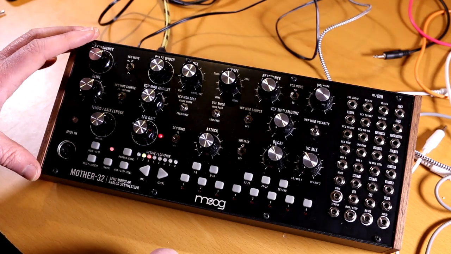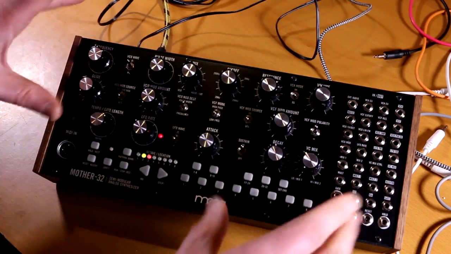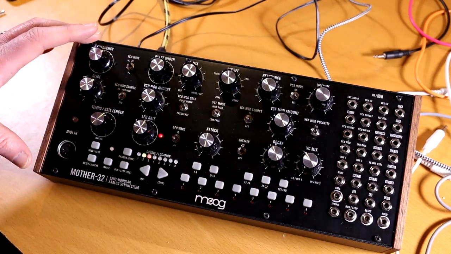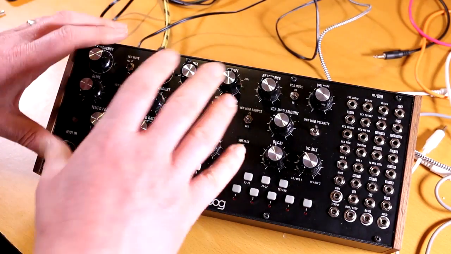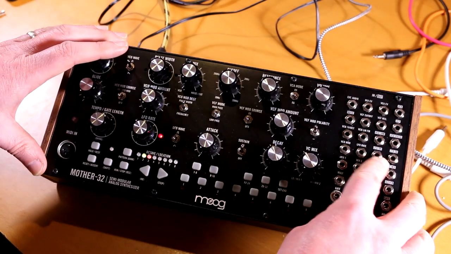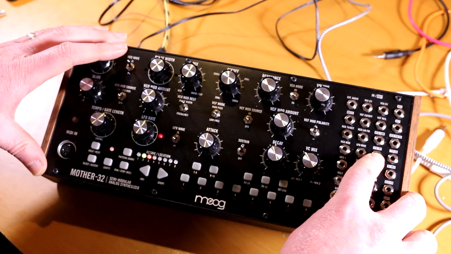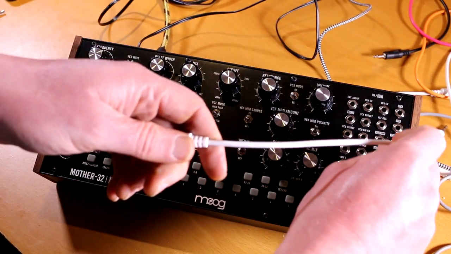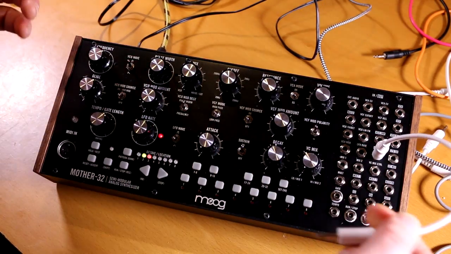Or to the oscillator. Now that's great, those three things can be modulated, but nothing else from the front panel. However, over here, I've got an LFO output. Triangle, let's try that. Let's take a patch cable, take the LFO there, and plug it into something else.